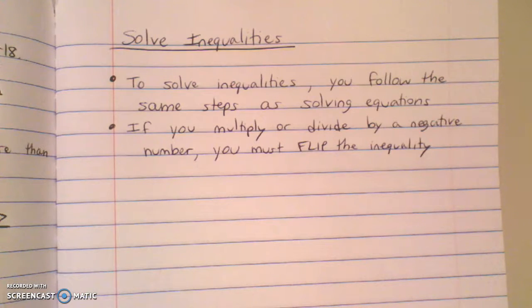So when we're solving inequalities, everything is the same in terms of solving the inequality. We want to get the x, or the unknown variable, by itself. The only difference is when you get to multiplying or dividing, if you multiply or divide by a negative number, you have to flip the inequality. So let's take a look at some examples.